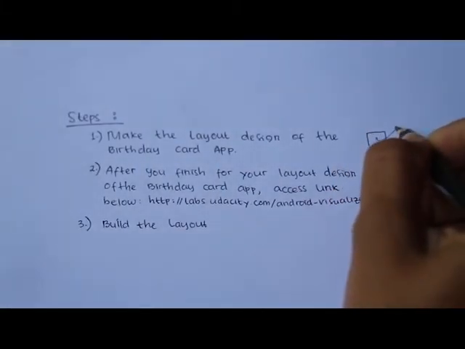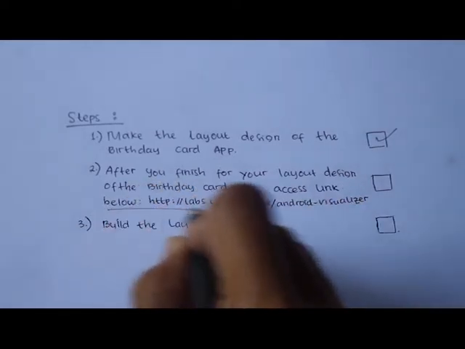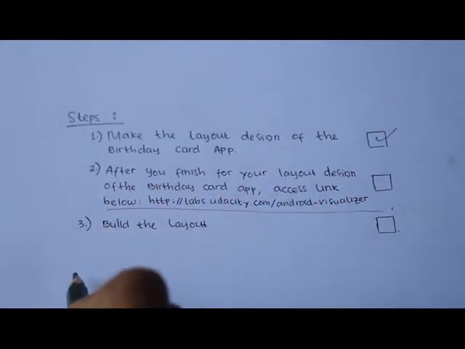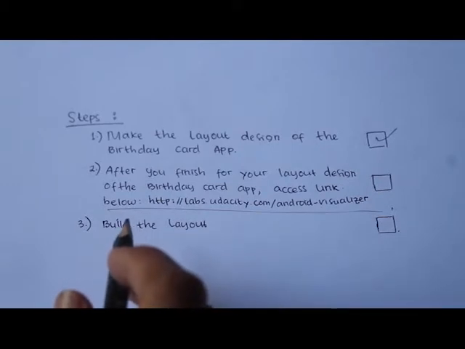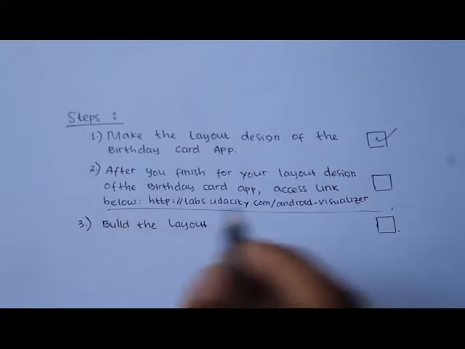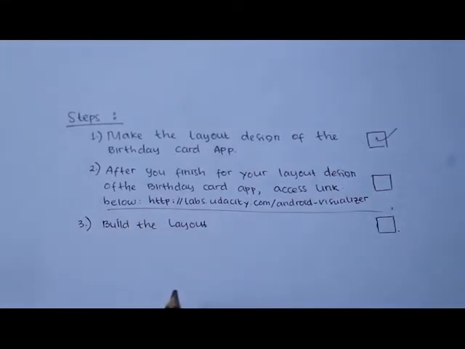After you finish your layout design, access the link below. The page of this link is one of the Android Visualizers where you can code and also see the result of the coding.